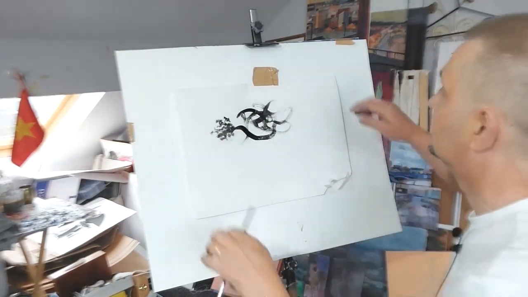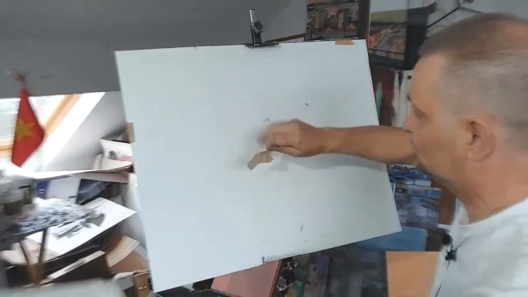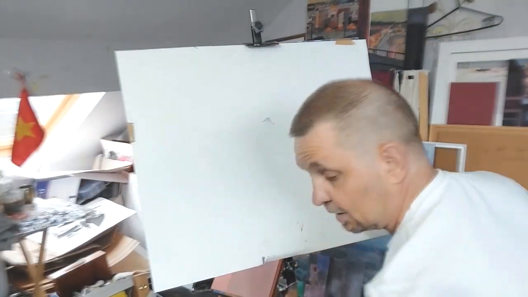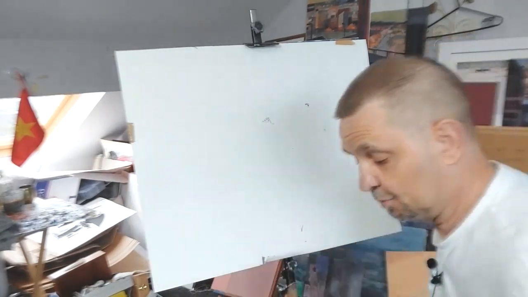And then of course, this is where I'll maybe use this bigger sheet of paper here so that we can see that. And we'll change the brush to this flat, broader brush.